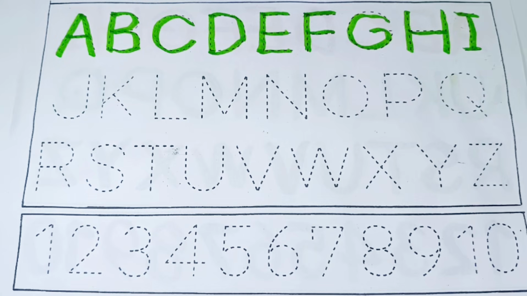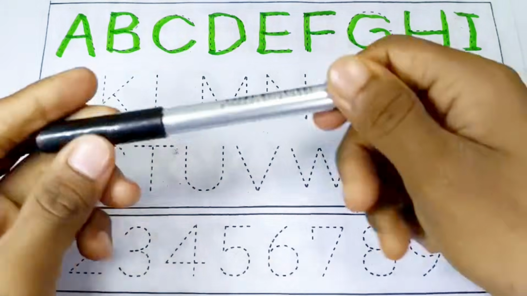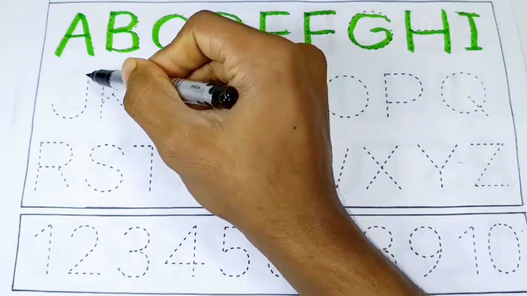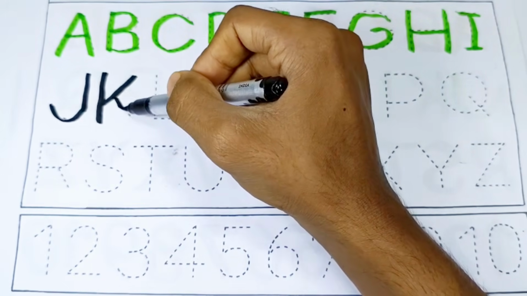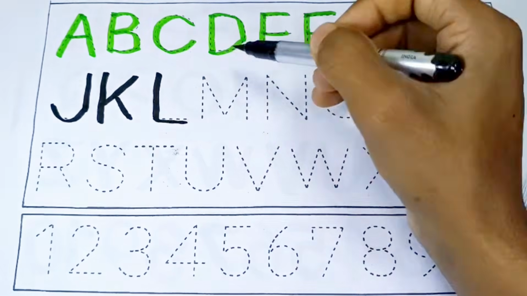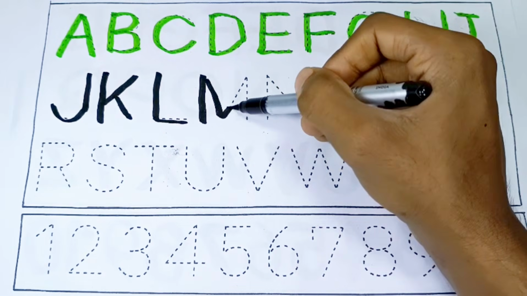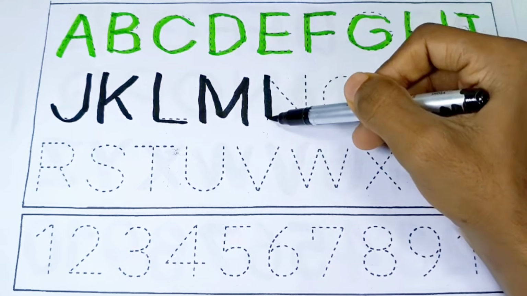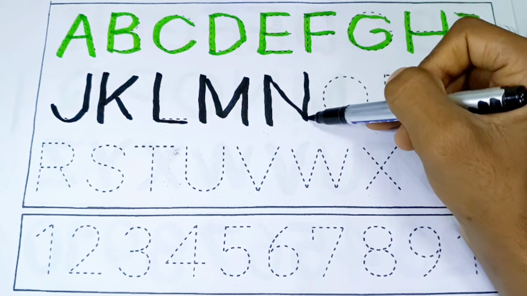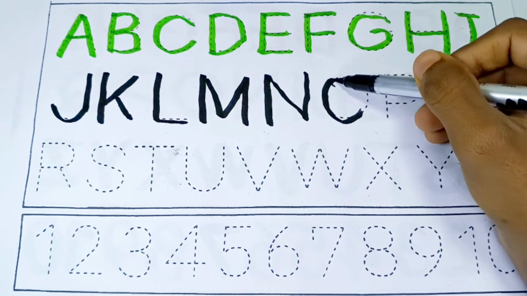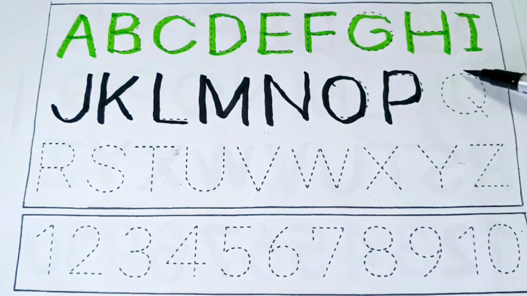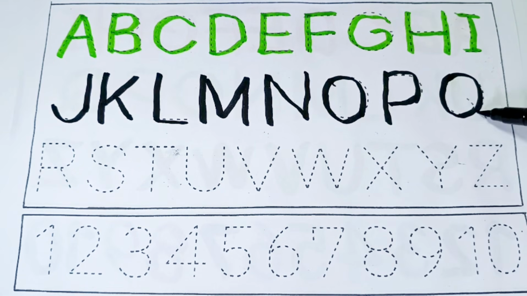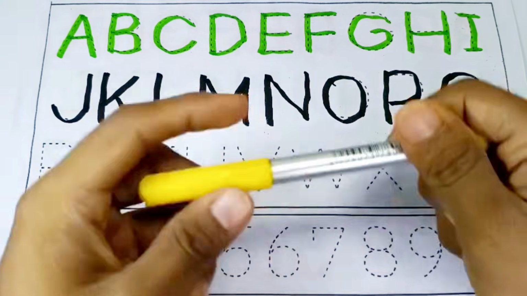Kids, now you draw J and use black color. J for joker, K for king, L for lemon, M for monkey, N for nose, O for orange, P for parrot, Q for quill. So now you draw R and use yellow color.